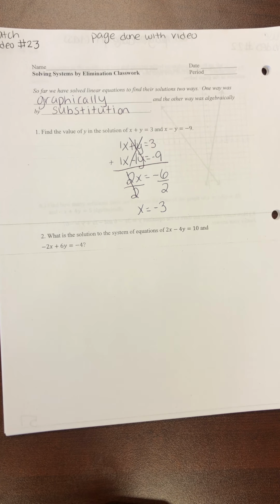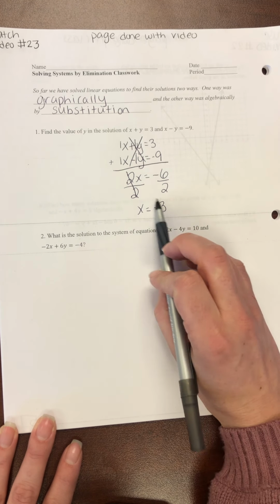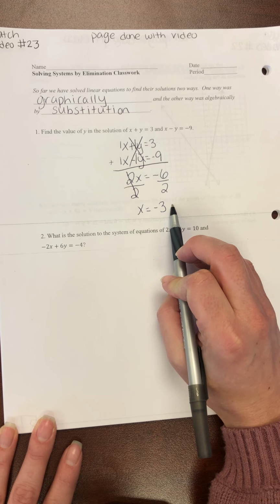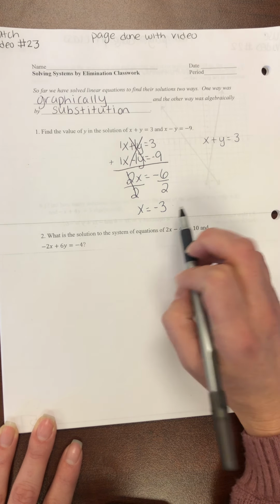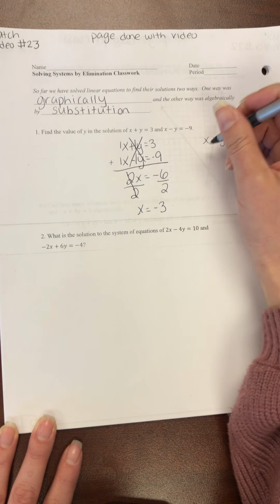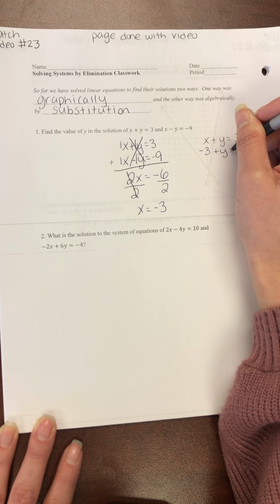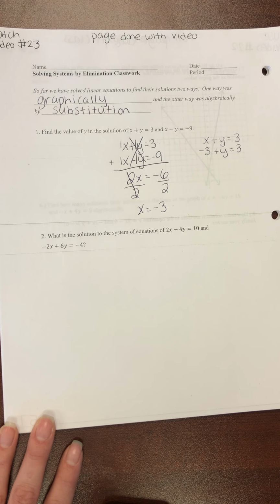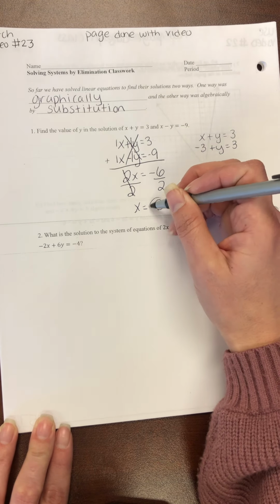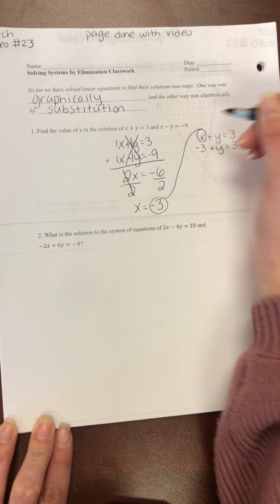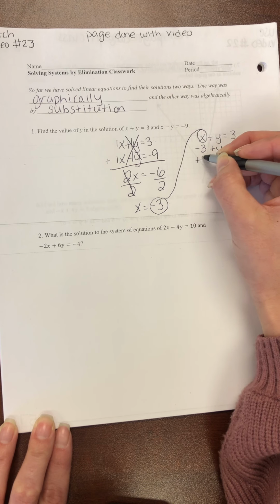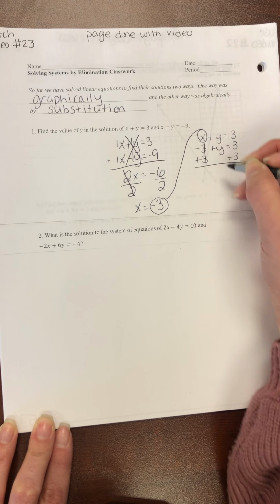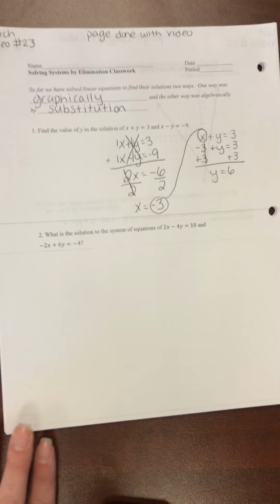Remember, the question said to find the value of y. So just like we did in our substitution method, now that I have my x, I can plug it into either equation and find y. I'm going to take the first equation because there's no negatives. Since x equals negative 3, I'm going to put negative 3 right in for x. And I'm solving for y. So again, because x equals negative 3, I'm just plugging this in to this x right here and solving for y. So I want to add 3 to each side of my equal sign. So y equals 6.